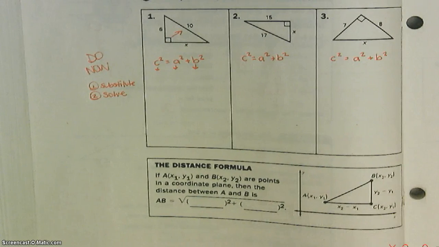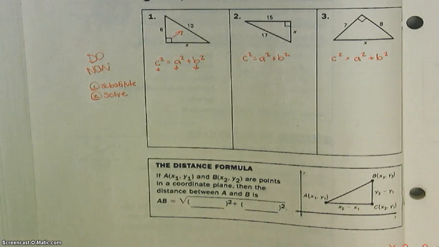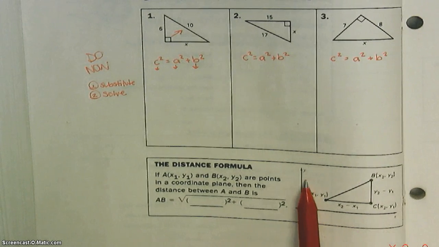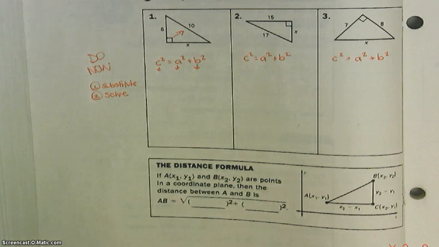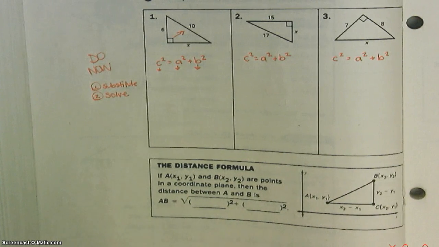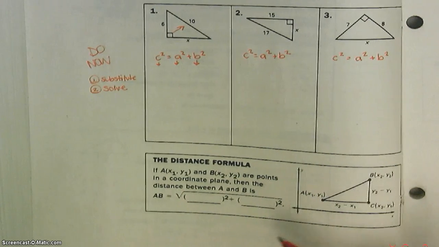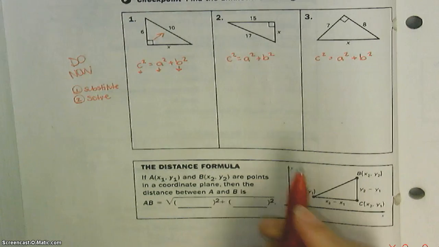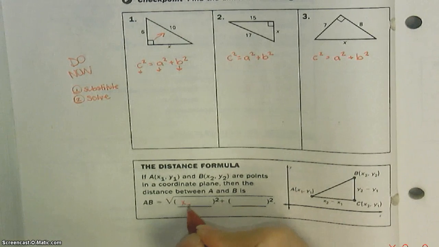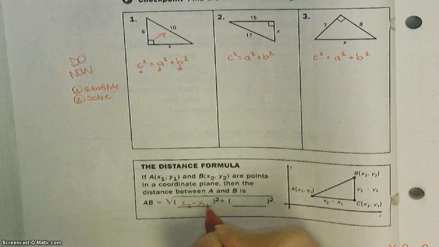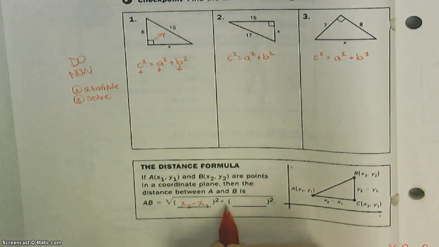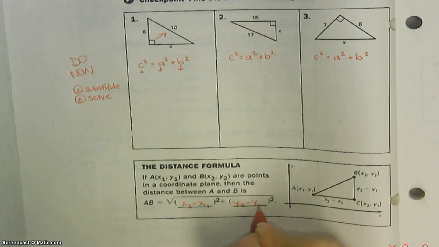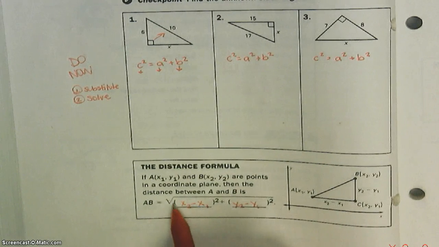All right, the distance formula. This is another way of finding length, but this time it's if we're in the coordinate plane, the XY plane. And we've learned this before. I think you found it in Algebra 1. So in order to find the distance between 2 points, you subtract the x coordinates and square them, plus you subtract the y coordinates and square them, and then you take the square root.